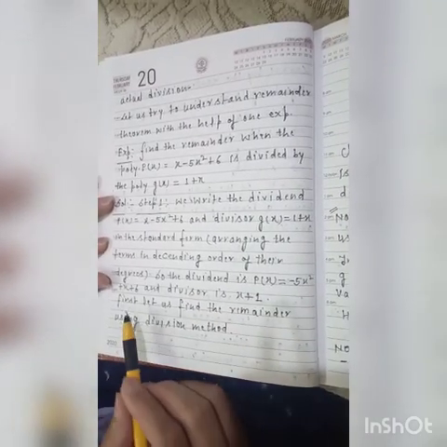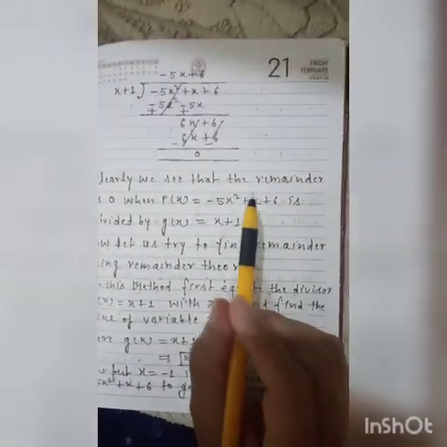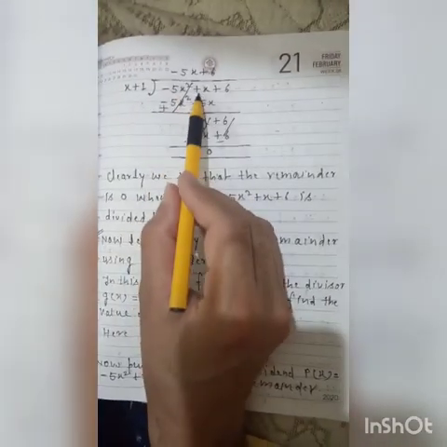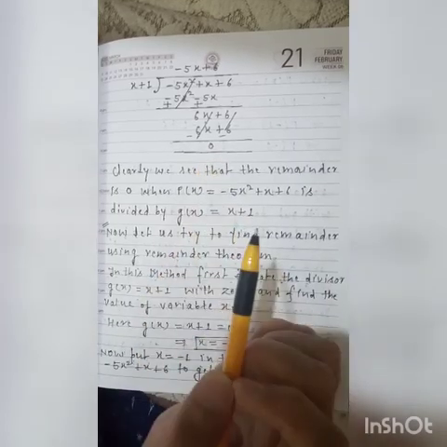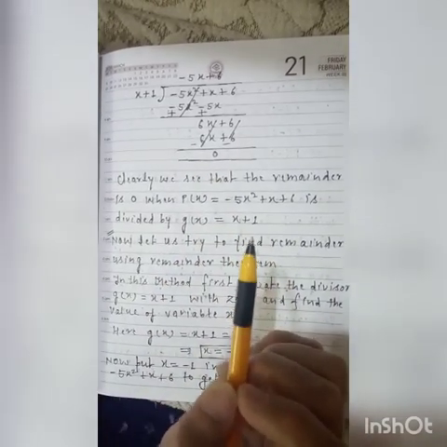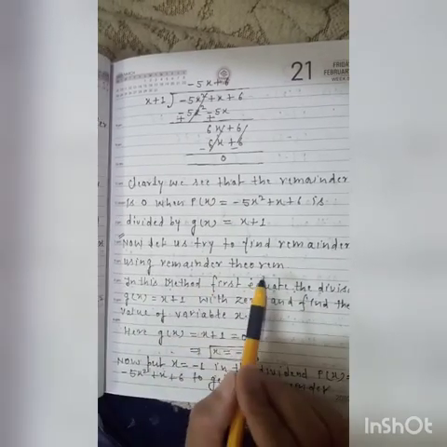First of all, we try to find the remainder using the long division method. After dividing minus 5x square plus x plus 6 by x plus 1, we get the remainder 0. Now let us try to find the remainder using remainder theorem.